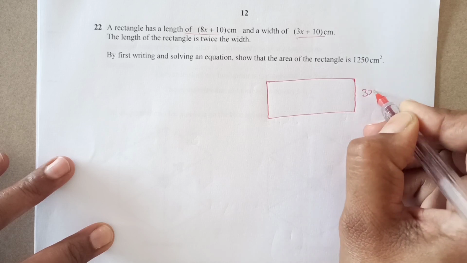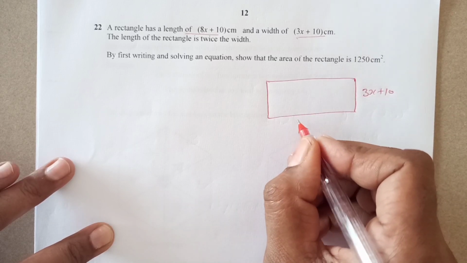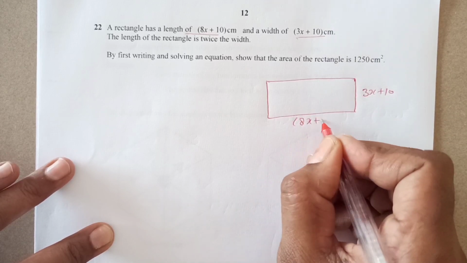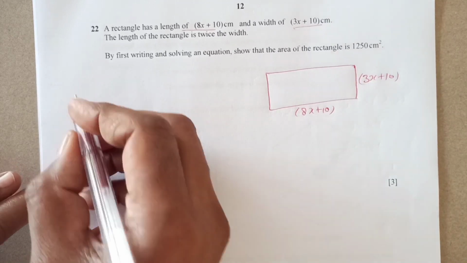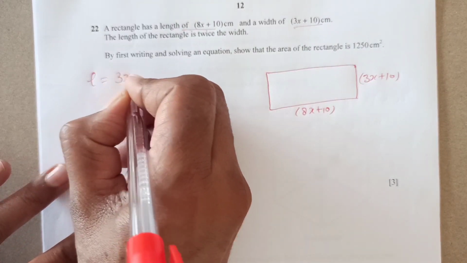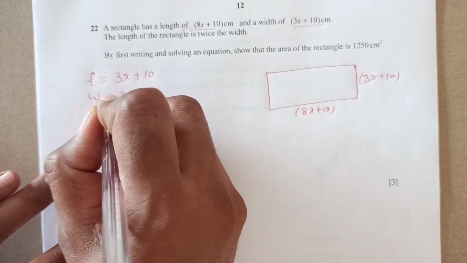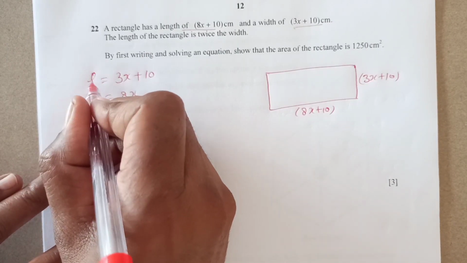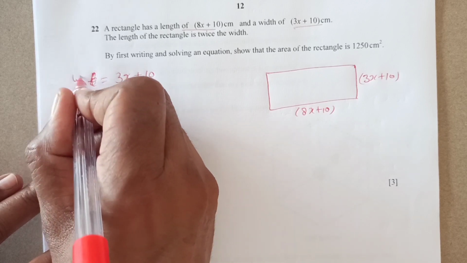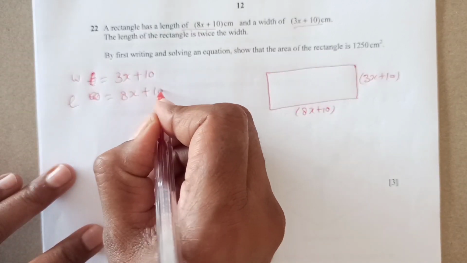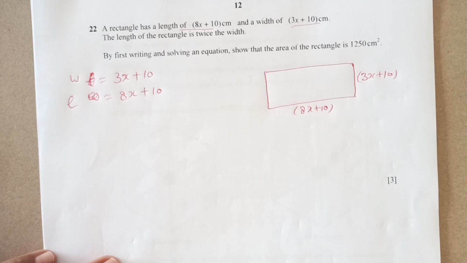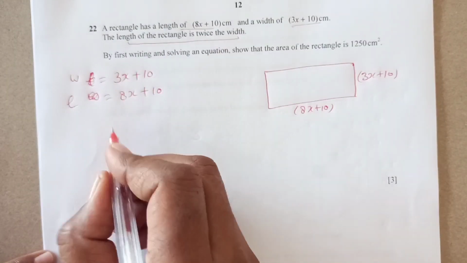So this is 3x plus 10 and this is 8x plus 10, right? So this is the width and this is the length.